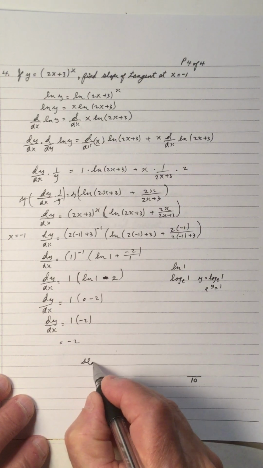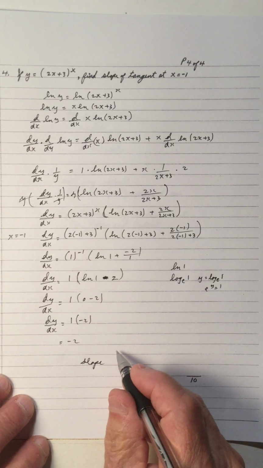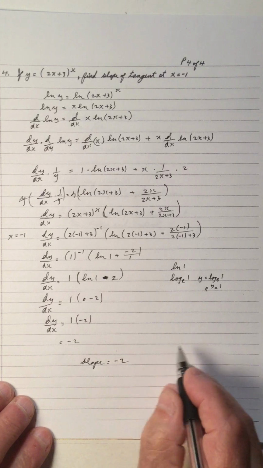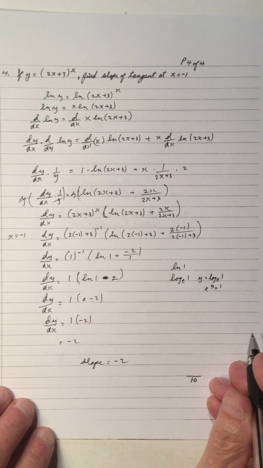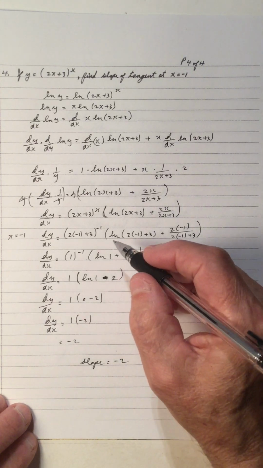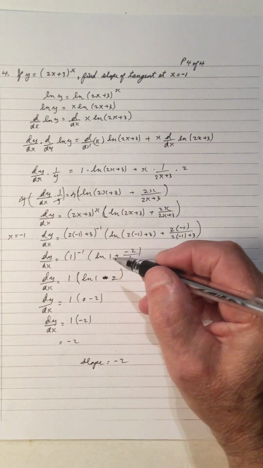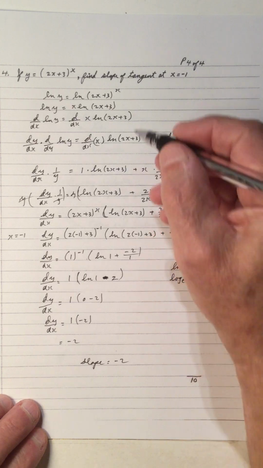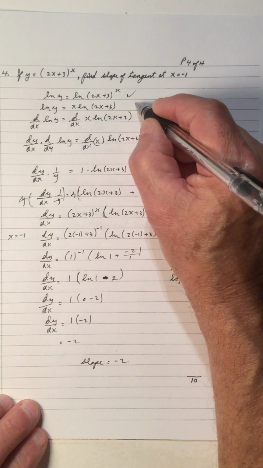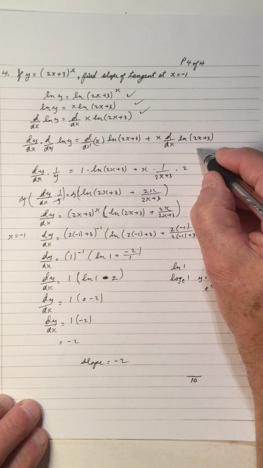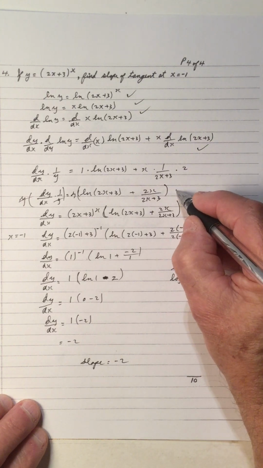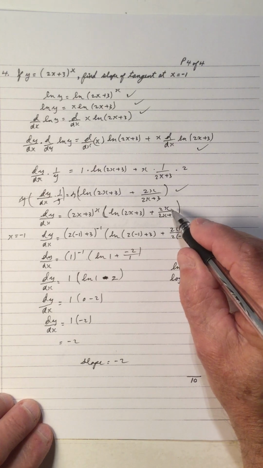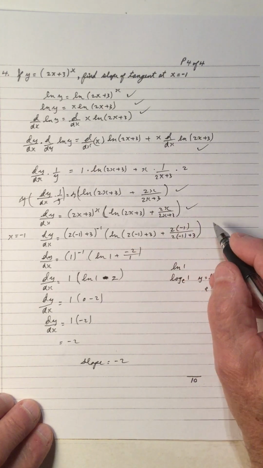So the slope of the tangent at that point of -1 on that function, the slope is -2. So we did the derivative correctly, substituted the -1 in. And I appointed 10 marks for this. So if we go down through, 1, 2, 3, and we got 4, 5, and this is 6.